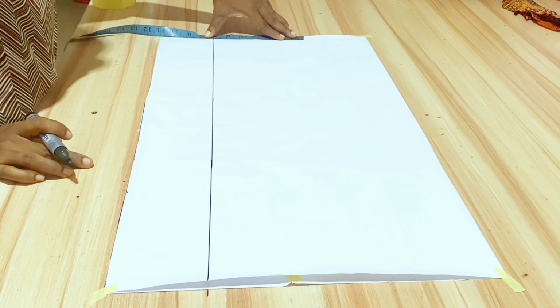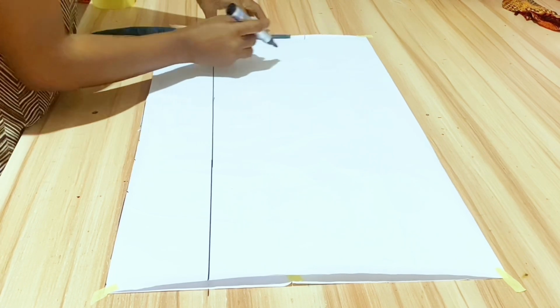The main bodice is drafted from this borderline. On the shoulder line, mark half the shoulder measurement. Here it is 7 inches.